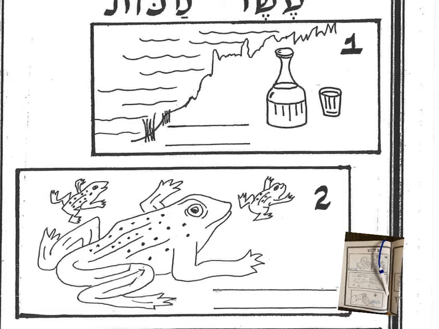Oopsie, that was a little too thick. Let's make that a little bit thinner. So here you're going to write dam, which, of course, means blood. You could write it in regular script if you want.